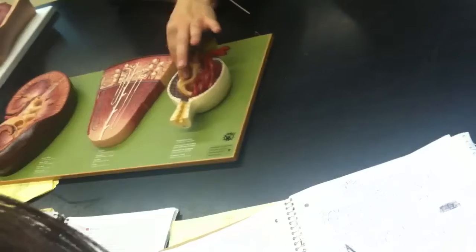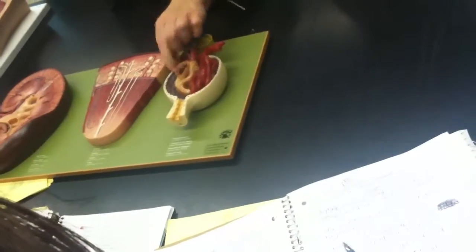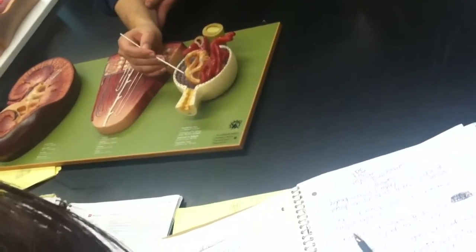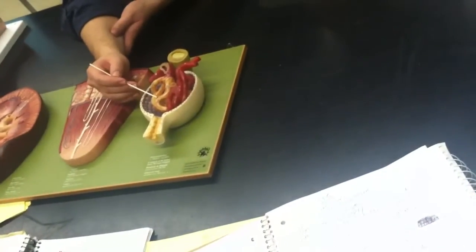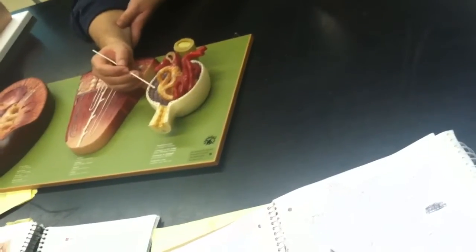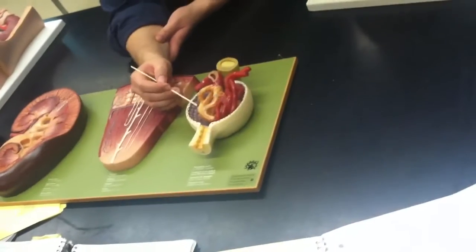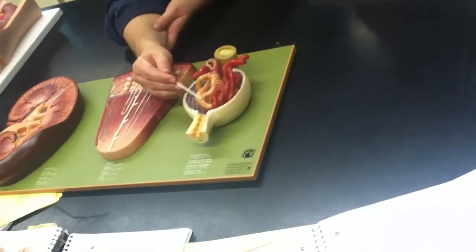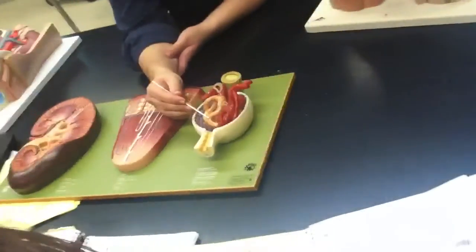If I put a sticker here, the answer is glomerulus. This is also part of the glomerulus, but what they did here was they left the visceral epithelium on. Everybody see these blue cells? Those blue cells right there are termed podocytes. See those little ridges right there that look like sutures? Those little spaces right there are the filtration slits that we talked about. Does that make sense?